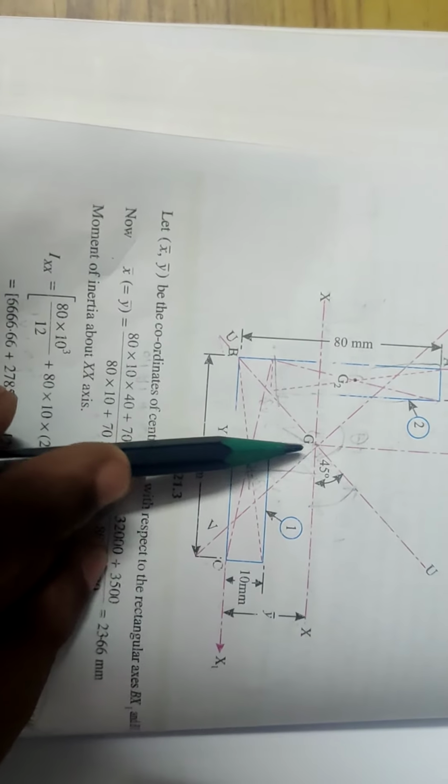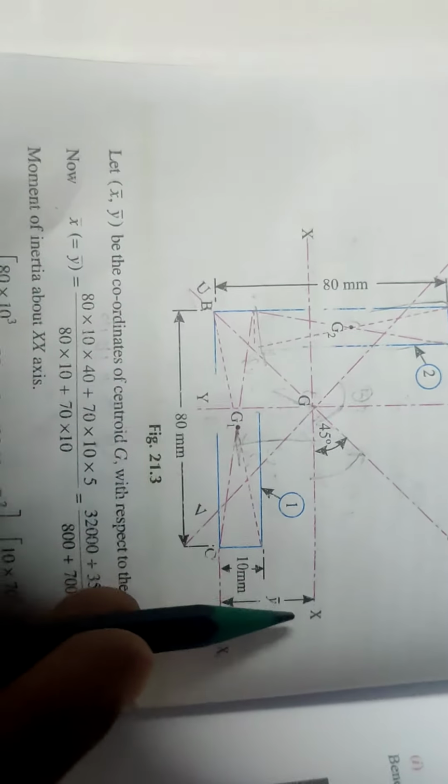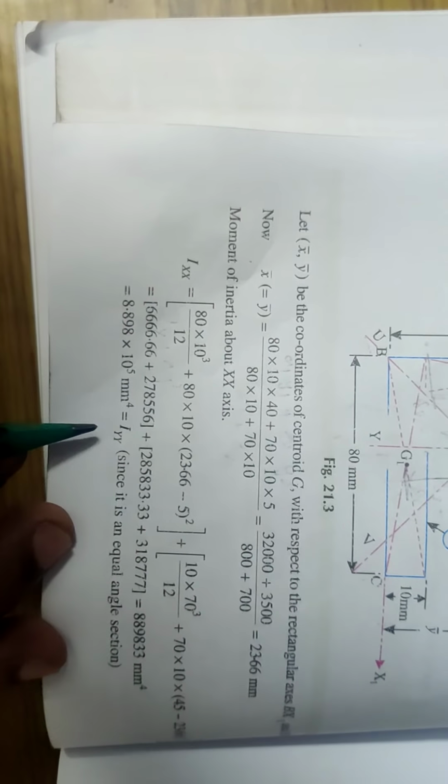In this problem I calculated the coordinates of centroid G. G is the centroid for the total figure. The coordinates x bar and y bar I calculated as 23.6 mm, and similarly I calculated the moment of inertia about the xx axis, Ixx, which is 8.98 into 10 power 5 mm^4. Since it is an equal angle section, Ixx is equal to Iyy. Up to this I completed in the last video lecture.